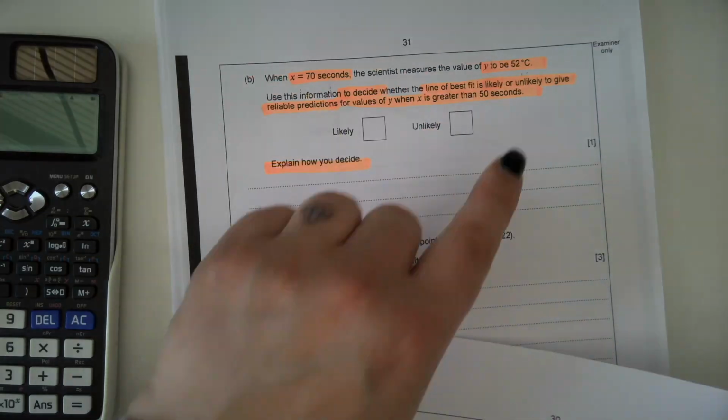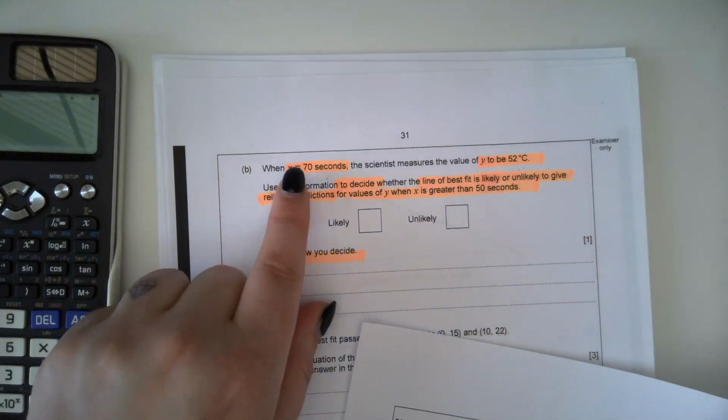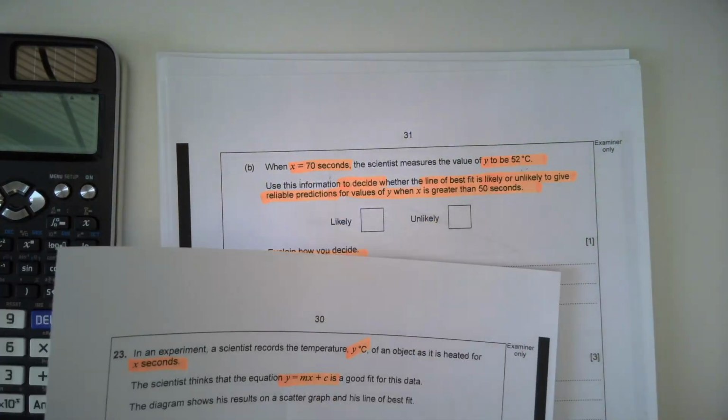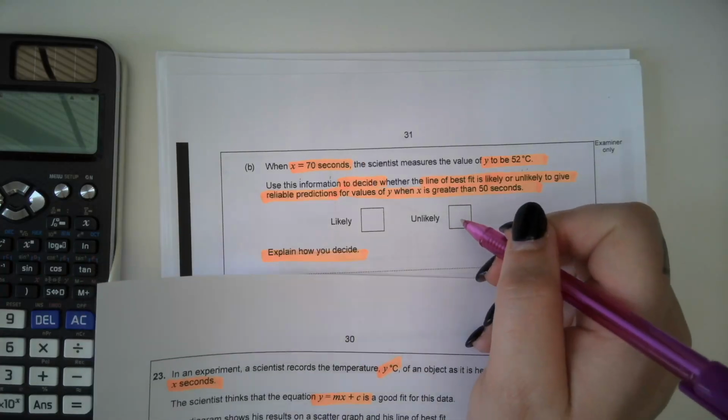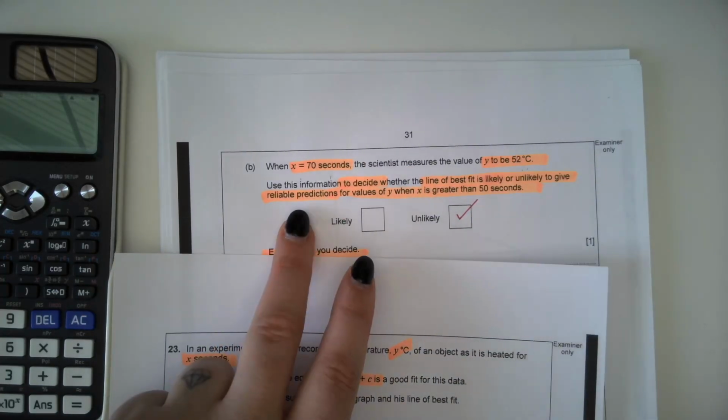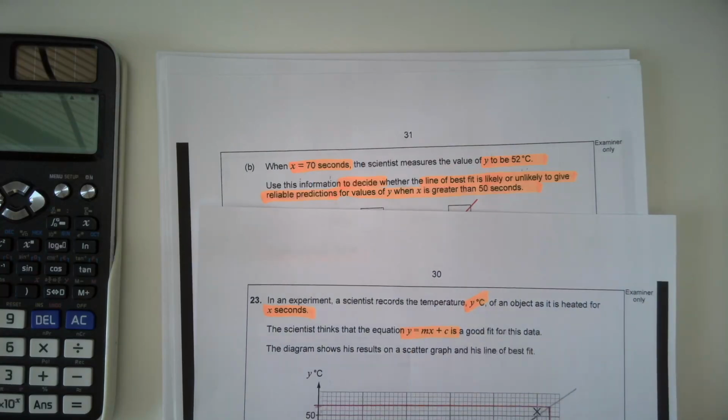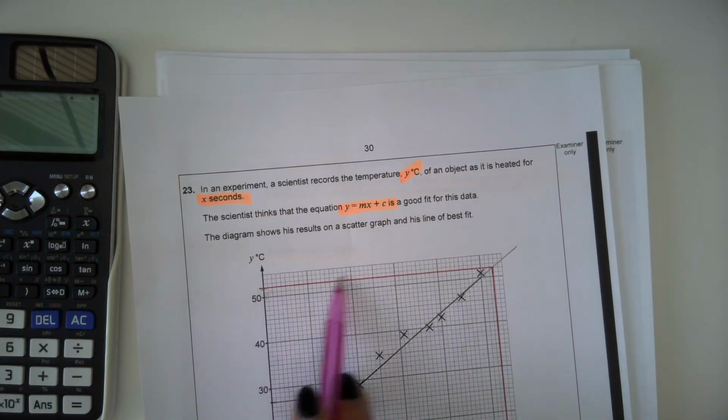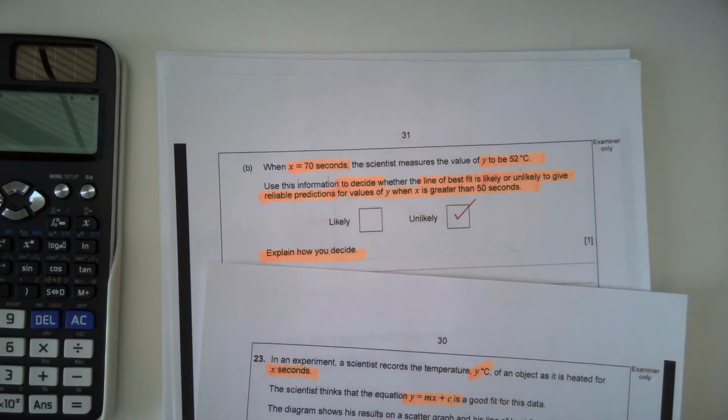That doesn't match with 70 seconds, does it? So we're going to say that it's unlikely that this line of best fit can give us reliable predictions, because what we've read off there doesn't match the actual readings.